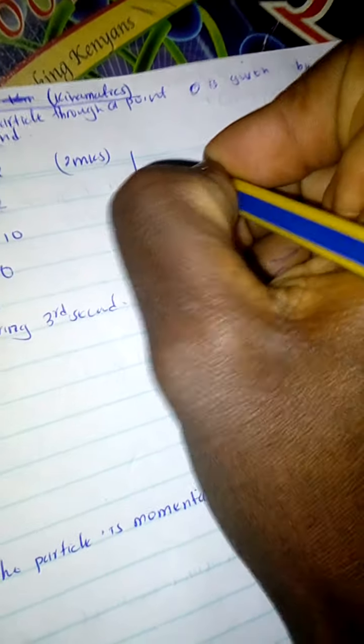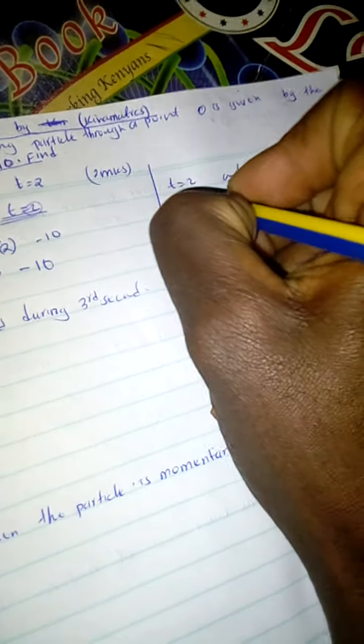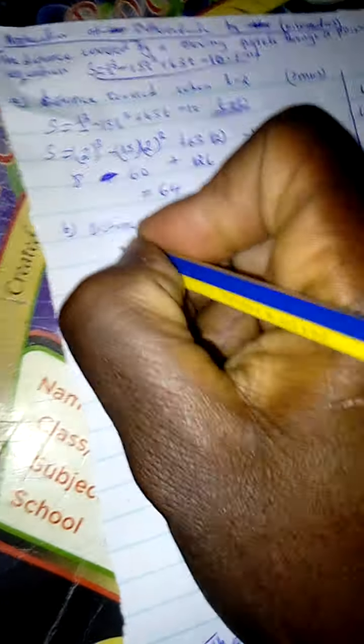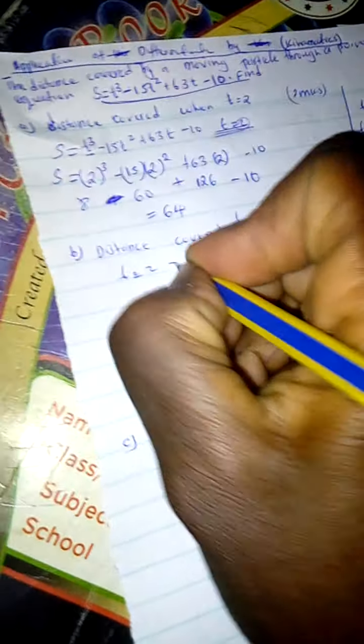Then the distance covered during the third second. To find the distance covered during the third second, you find the distance when t is equal to 2 and when t is equal to 3, and you subtract: t equal to 3 minus t equal to 2. When t is equal to 2, we found it to be 64 meters. Now we are finding when t is equal to 3.